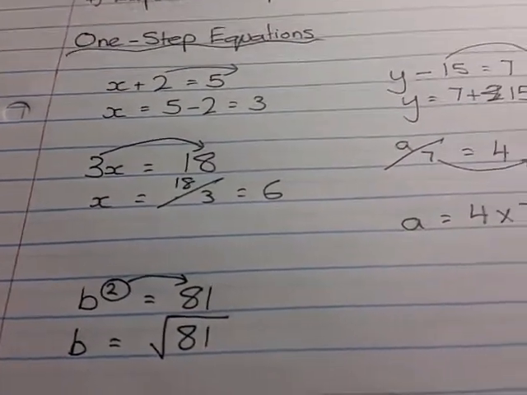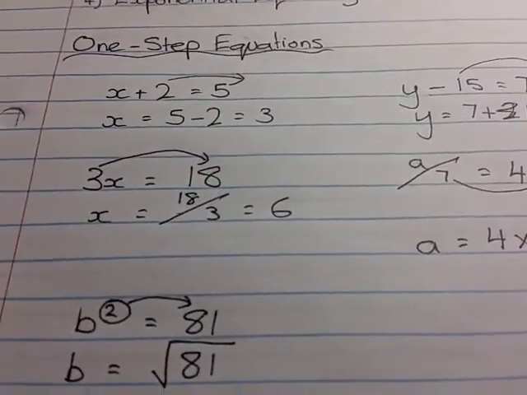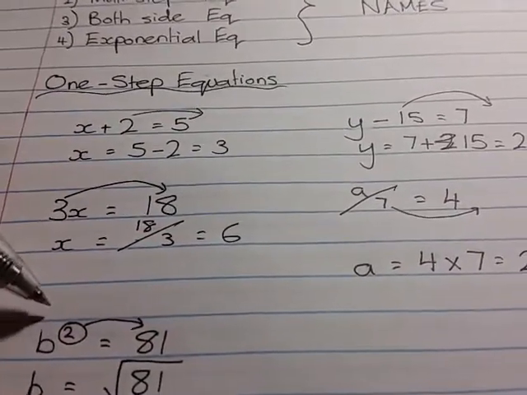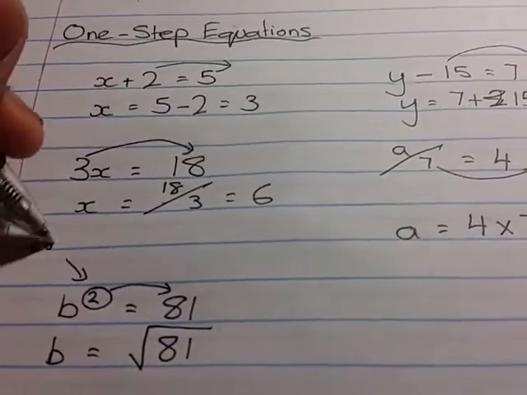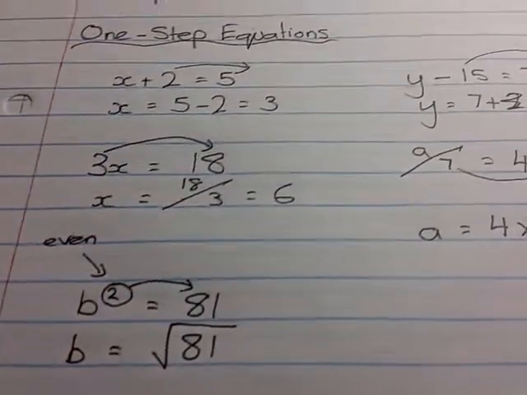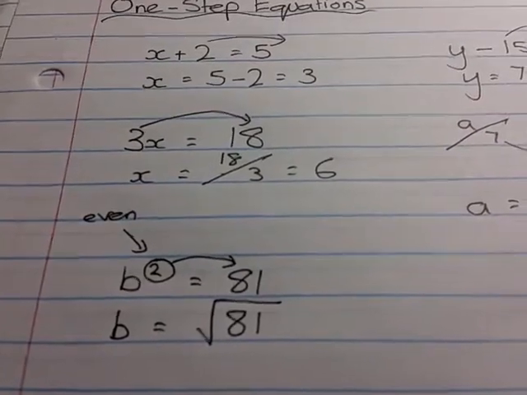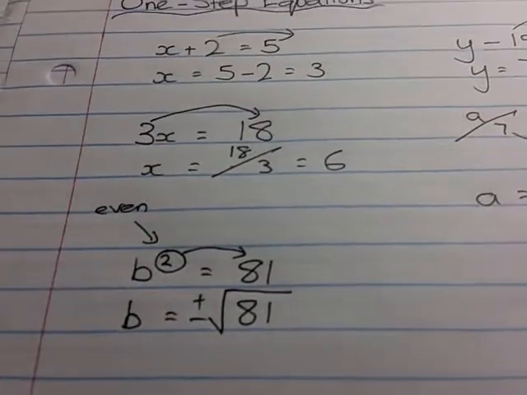However, my high school children, there is one additional thing to add on. You see, only if your exponent just happens to be an even number, the answer won't just be the square root or the fourth root or whatever. It's going to be the positive and negative versions.